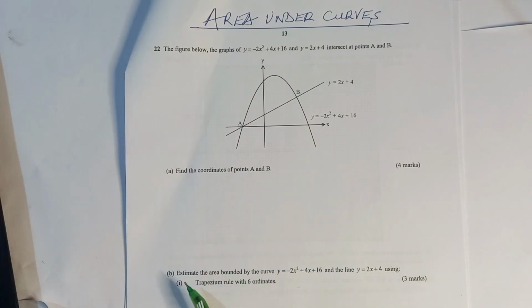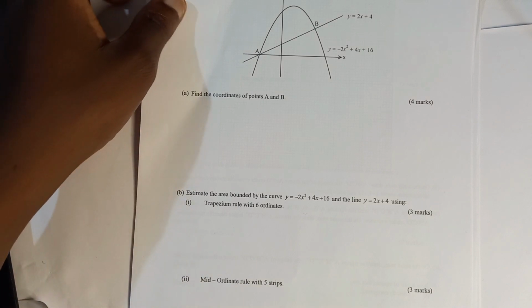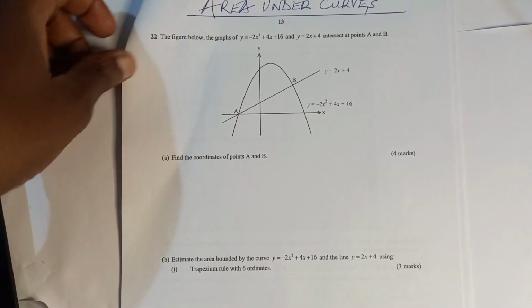And then we have the second question, part B: estimate the area bounded by the curve y equals negative 2x squared plus 4x plus 16 and the line y equals 2x plus 4 using, one, the trapezium rule with 6 ordinates, and two, the mid-ordinate rule with 5 strips. So those are the questions. Let's go to the first part.